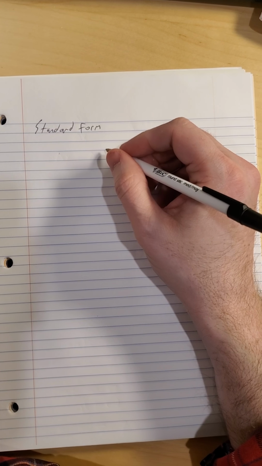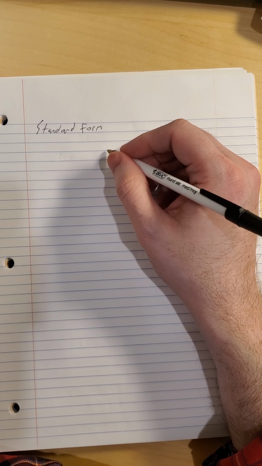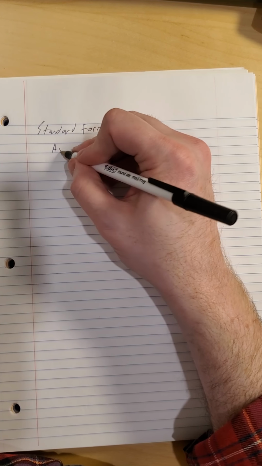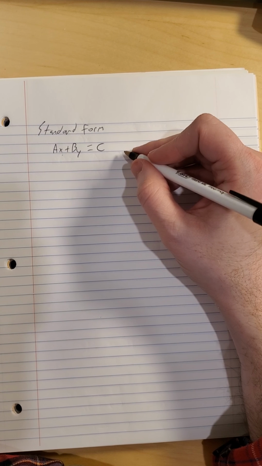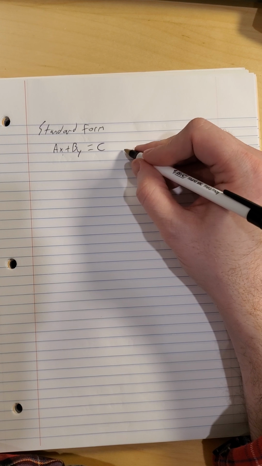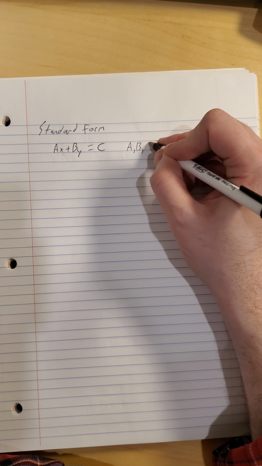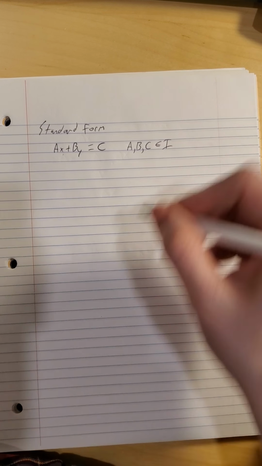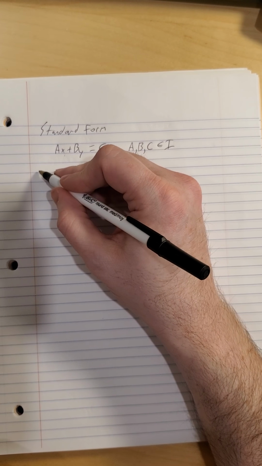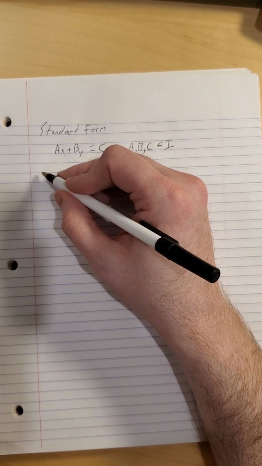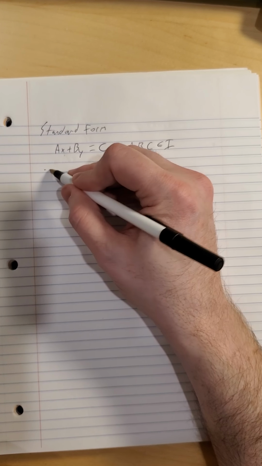In the standard form, basically you want all of your variables onto one side. So just ax plus by equals c. So here a, b, and c are in the set of integers, since we're still in the sort of chapter 2-3 mindset of working with integers. Okay, so they're going to ask us again to write the equation of the line, this time in standard form.